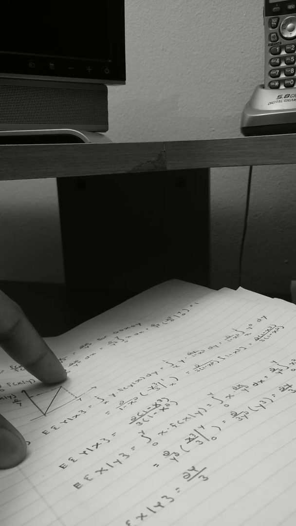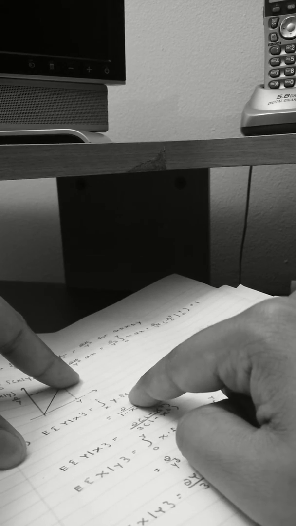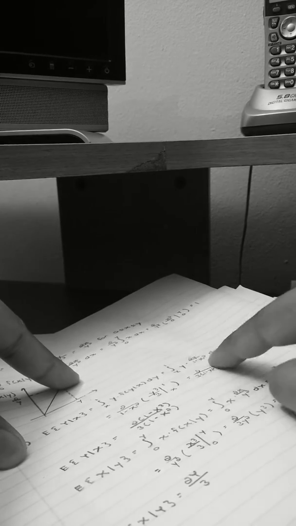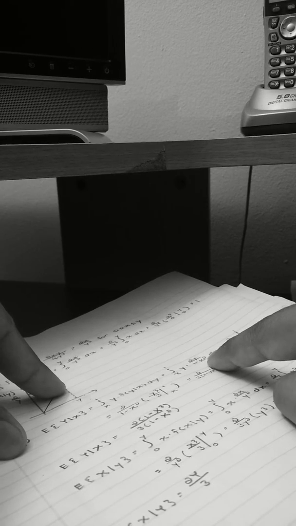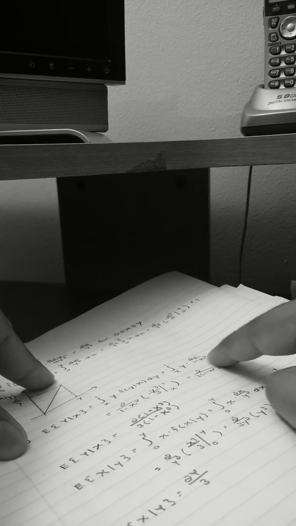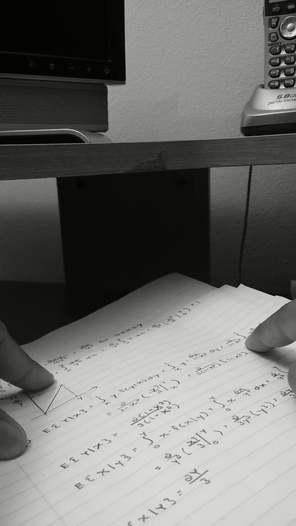The final part of the question asks us to find the expected value of capital Y given x. That equals the integral from x to 1 of y times the conditional density function of y given x dy, which equals the integral from x to 1 of y times 2y over (1 minus x squared). This value we got from our previous part, part F, when we were asked to calculate the density function of f of y given x.